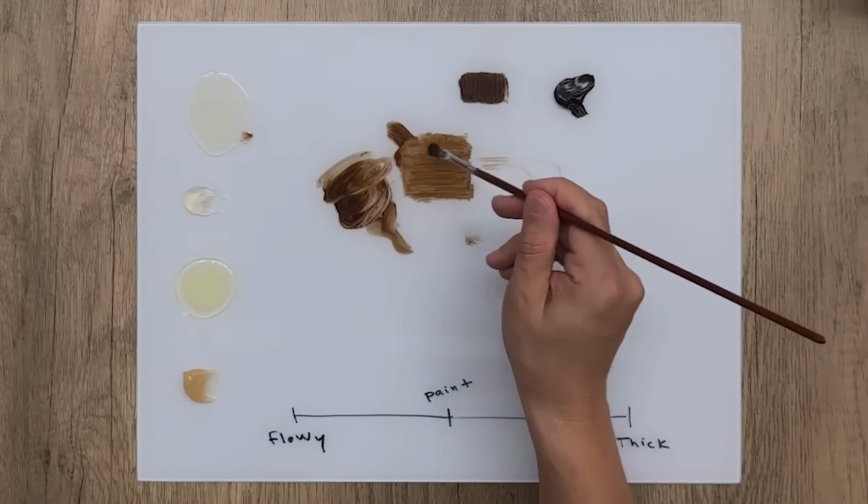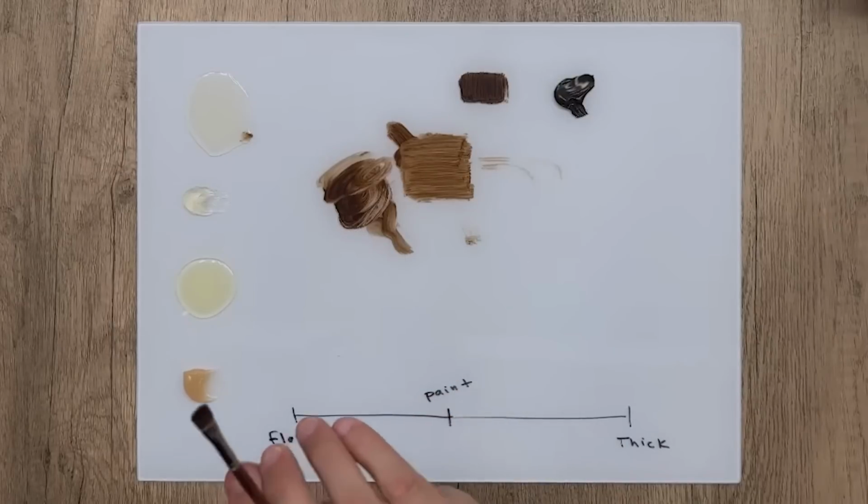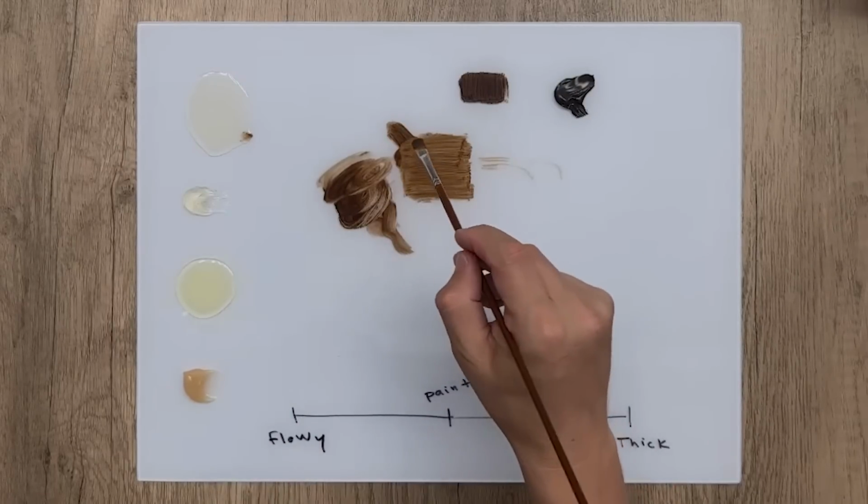And if I'm painting hair and I want the brush just to have a nice flow to it, I'll use the Walnut Alkyd.